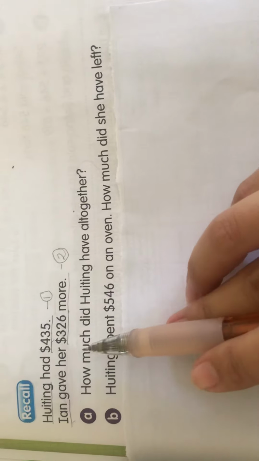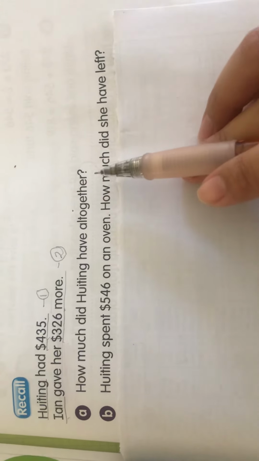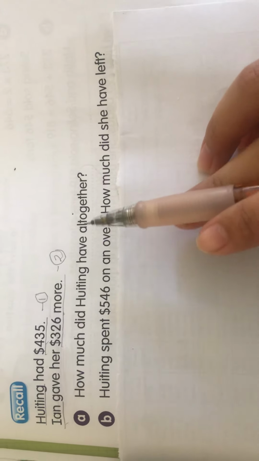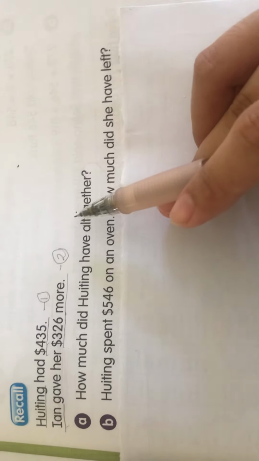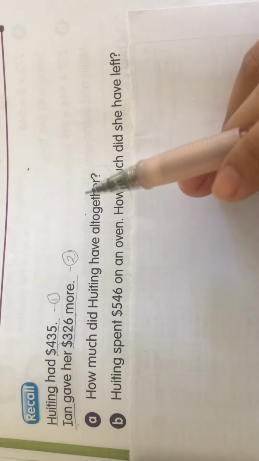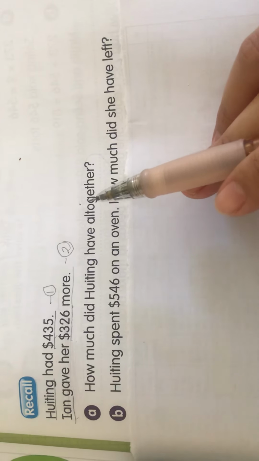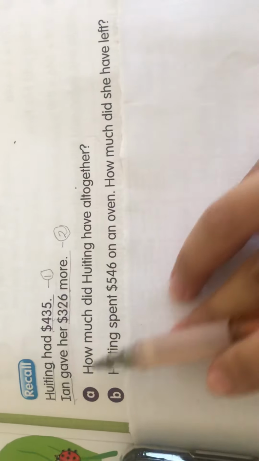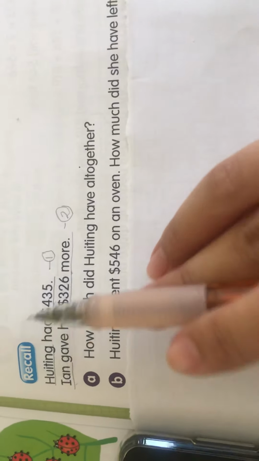Now students, when you read word problems and they ask the question altogether, please remember, sometimes it can be times, sometimes it can be plus. How do you know that it is times? When you read the question, you find out the information has group and per group.